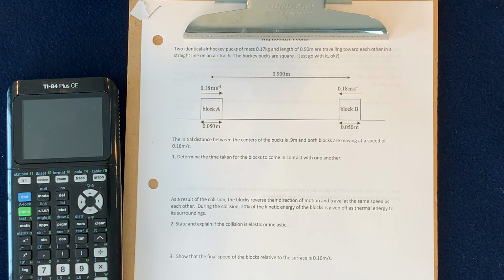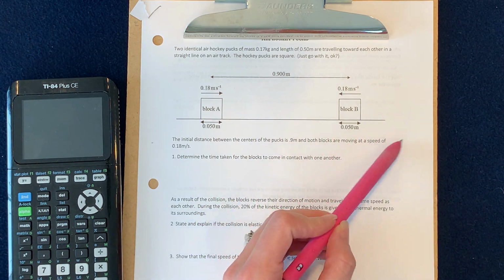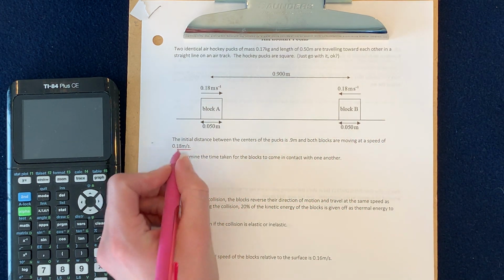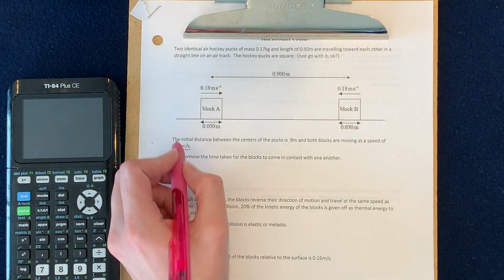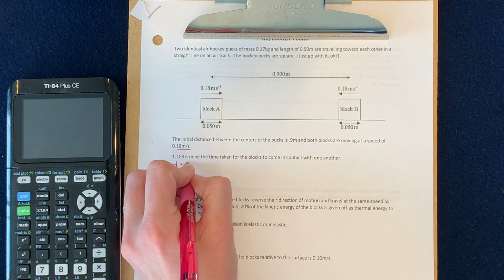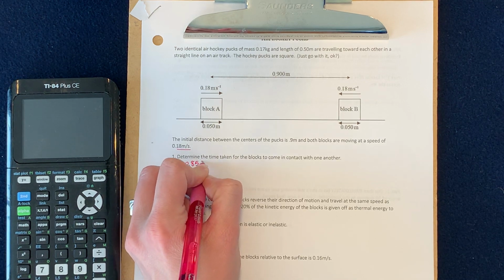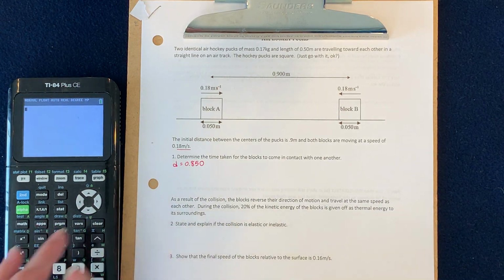All right, so it says the initial distance between the centers of the pucks is 0.9 meters, and both blocks are moving at a speed of 0.18 meters per second. Determine the time taken for the blocks to come in contact with one another. Well, we have a distance, in this case, of not 0.900, but 0.850, because we have to get that off there.